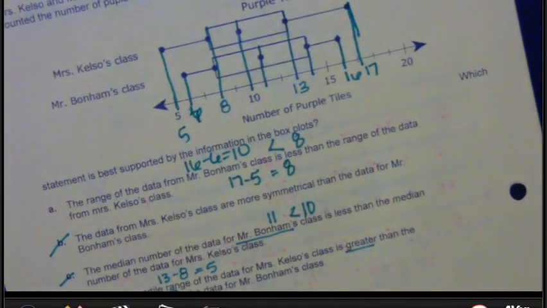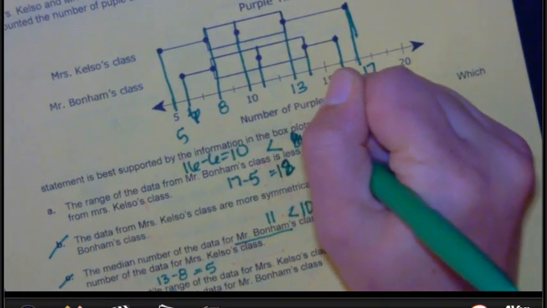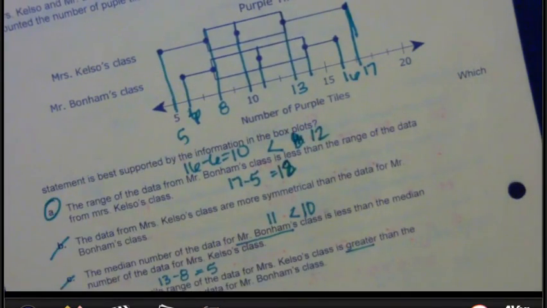Ooh, did I miss that? I messed it up. 17, I can't even do math. That's supposed to be 12, not 8, making that answer true. Oh, I was counting backwards.